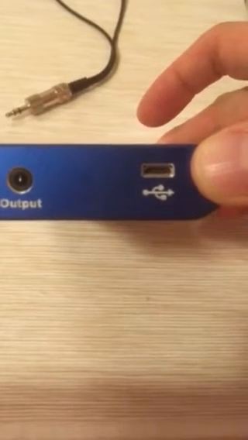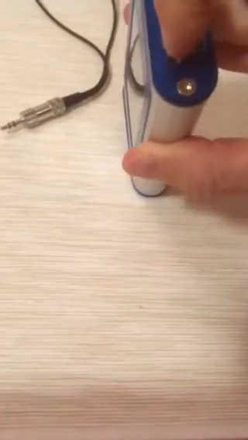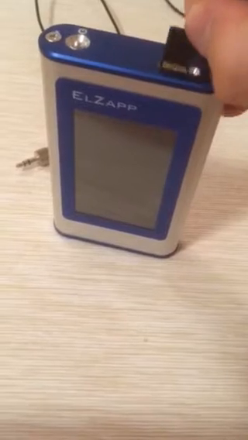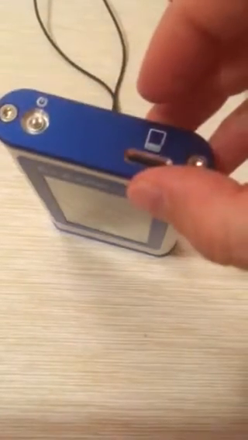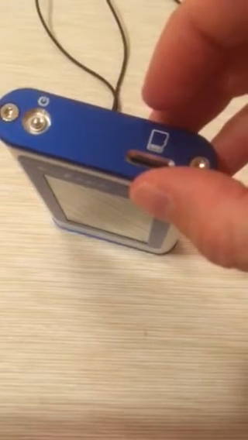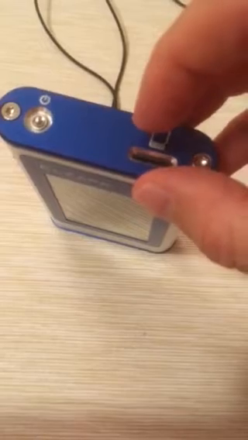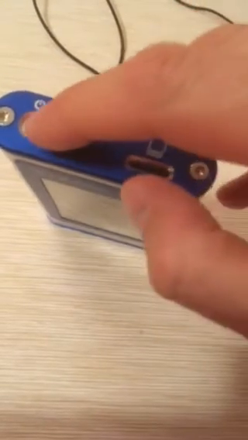to upload or change any frequencies. And here you can see the micro SD card, very small, but there is 8 gigabytes of memory, which is almost unlimited for all purposes.